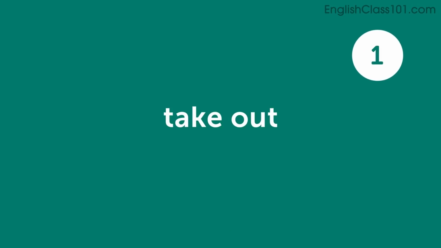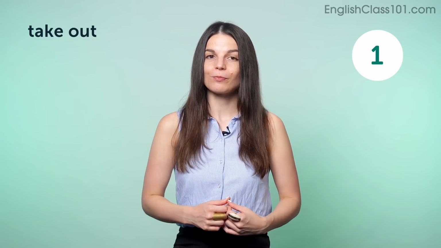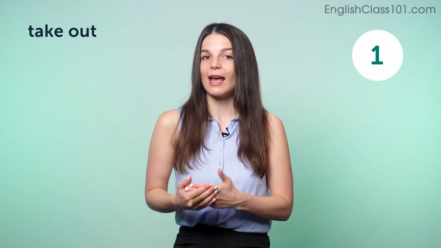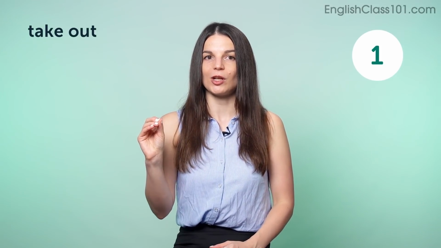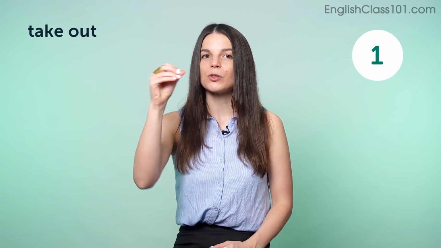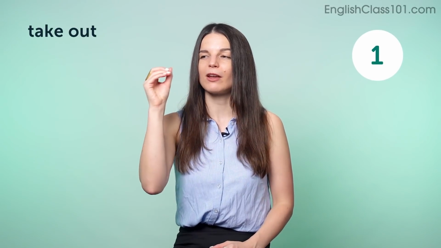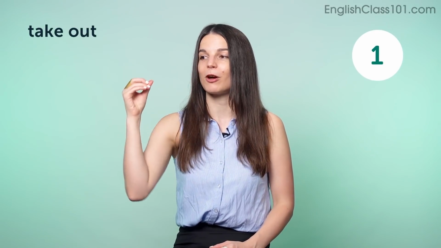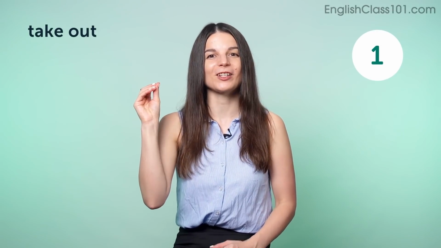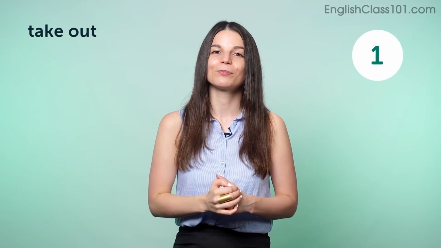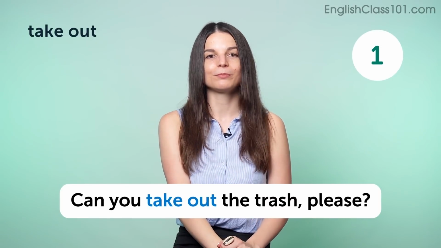Take out. So the verb take out means to remove something from a location. We often use take out when we're talking about removing something from our house or removing something from a closet. We can also use it to talk about removing food from a restaurant when we take out our order. Can you take out the trash, please?